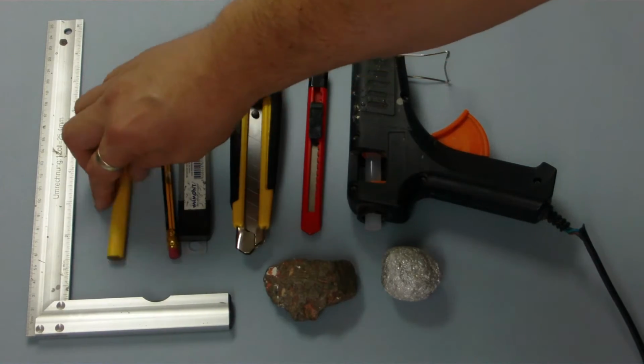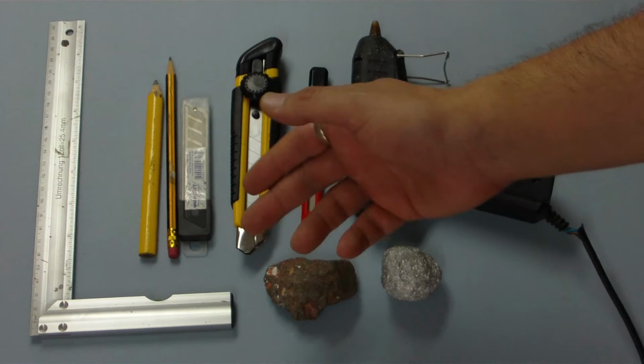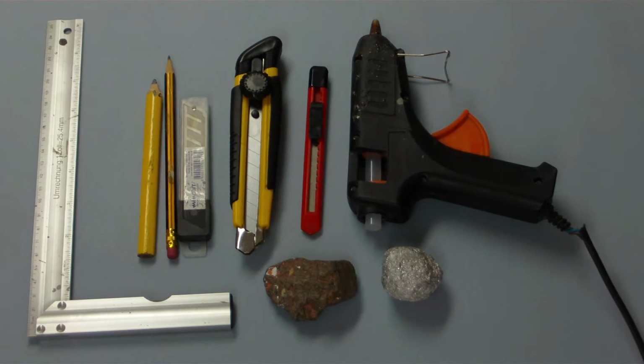And finally, we have a metal ruler. The reason we use metal rulers in terrain modeling is that when you cut with the blade, sometimes you cut into the ruler and destroy it if it is made of plastic or wood. So that's why we are using metal rulers.